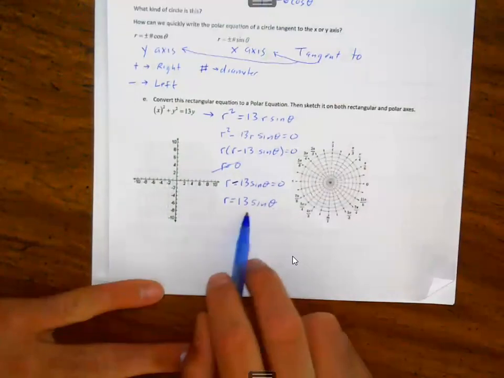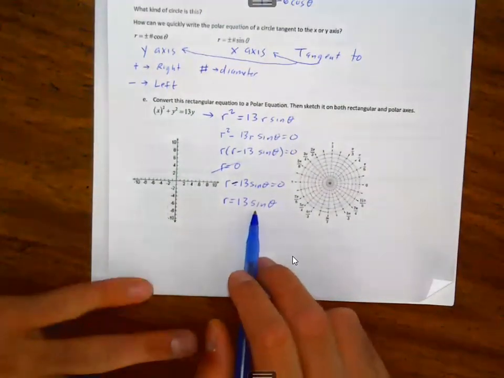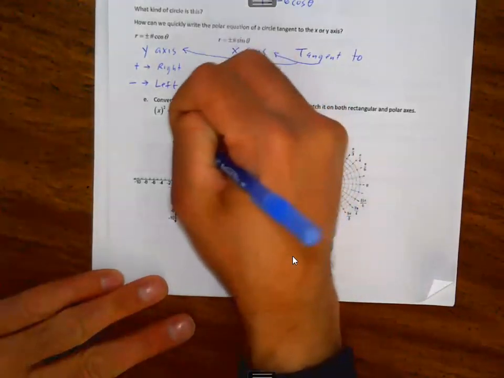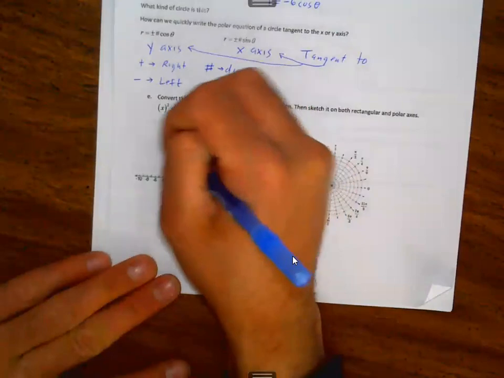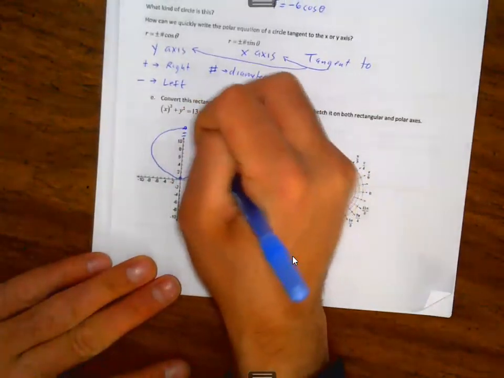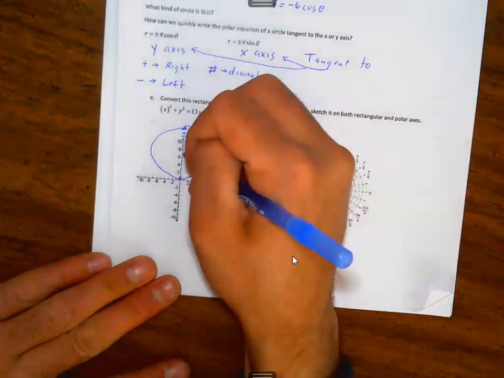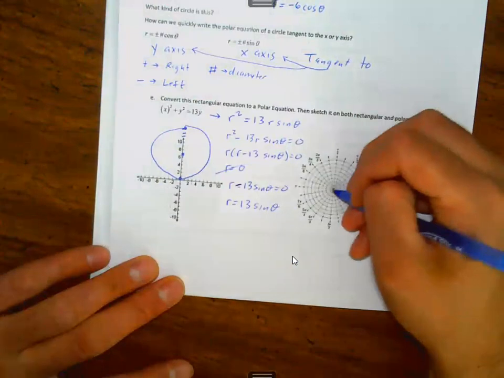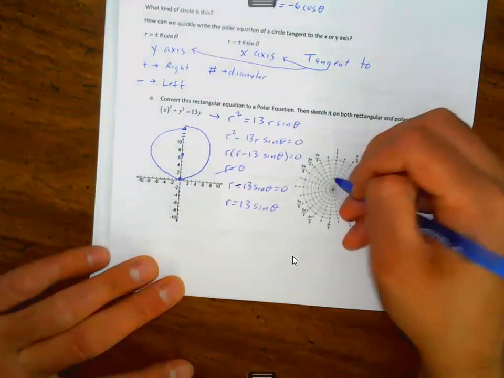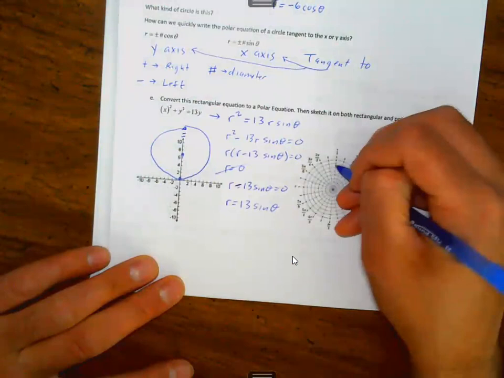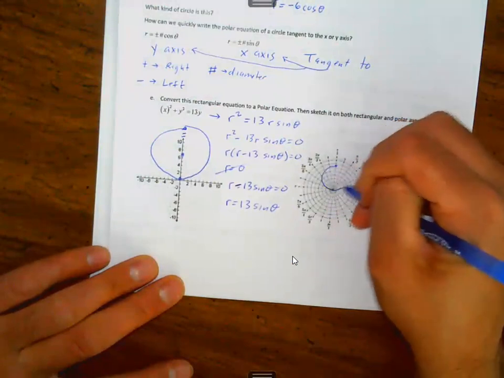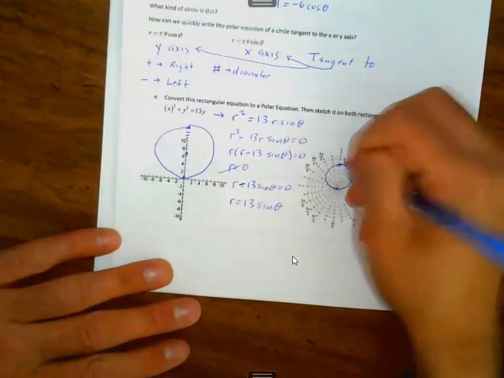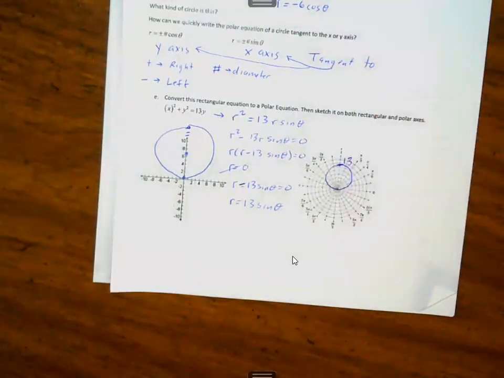All right, so this will be a circle tangent to the x-axis with a diameter of 13. So if you go 10, 11, 12, 13, here and here, then just make a circle. The center would be at the midpoint there, so like 6.5. And here, if you make each thing worth 2, so 2, 4, 6, 8, 10, 12, 14, right here, that's what it looked like on the polar grid. I just did different scales. That's why it looks smaller, but it's the same diameter, same radius.